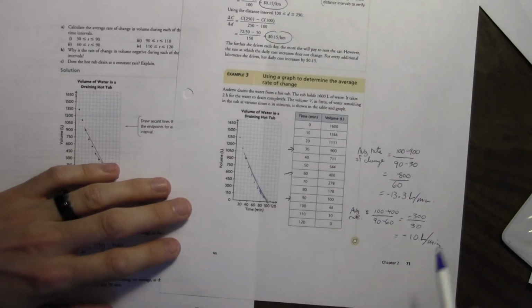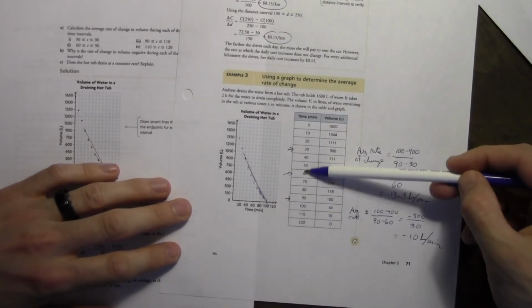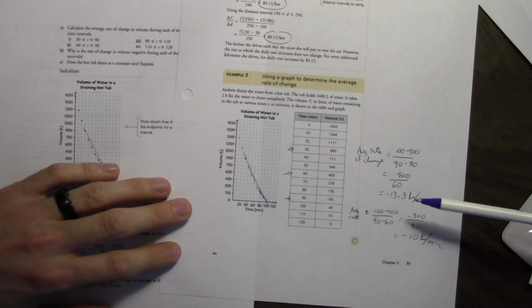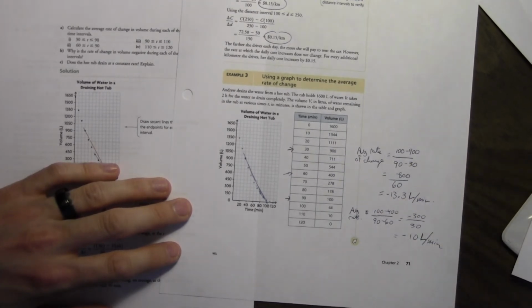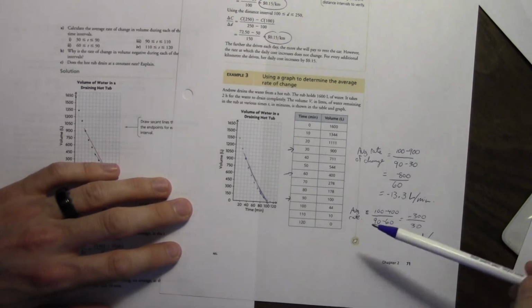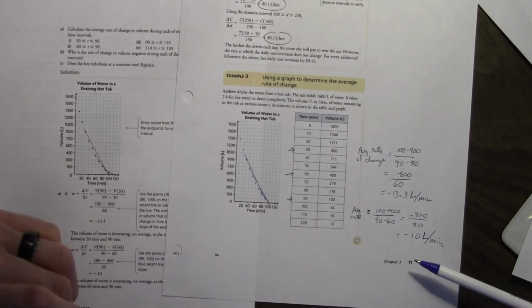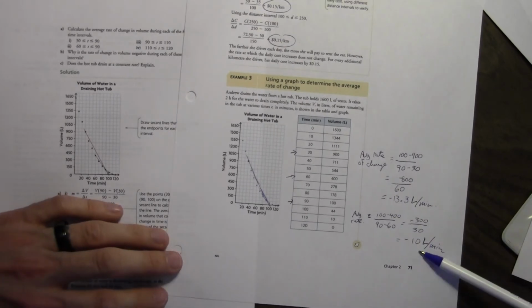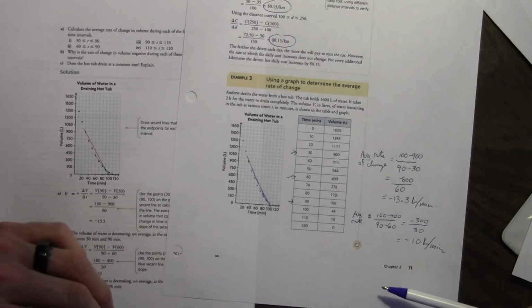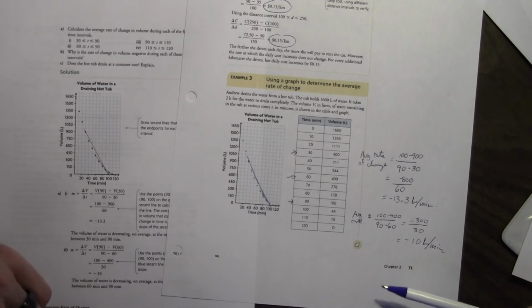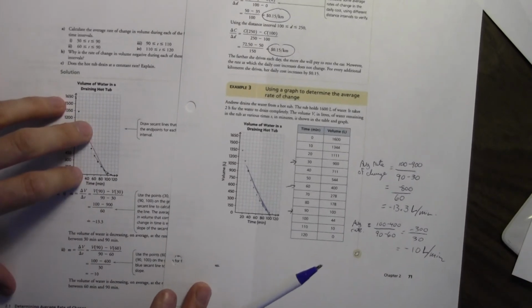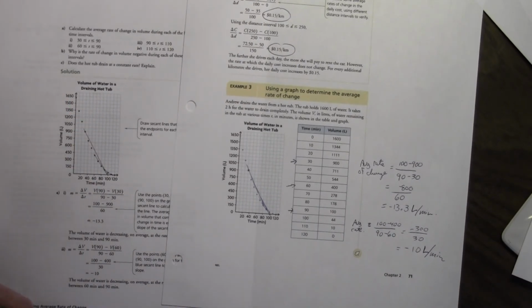Okay, so what we see happening as we go higher in the value in time, from 30 to 60, we're draining at 13 liters per minute. And then as we go from 60 to 90, we're now draining at 10 liters per minute. So the rate at which the water is draining out is slowing down. And that's for the reason we discussed: the weight of the water no longer pushing out.